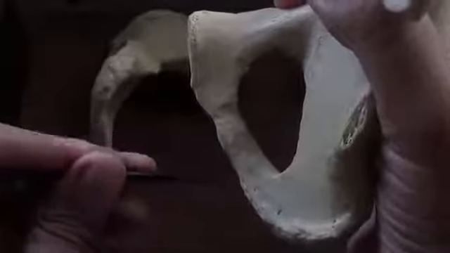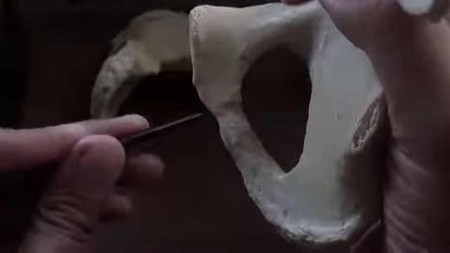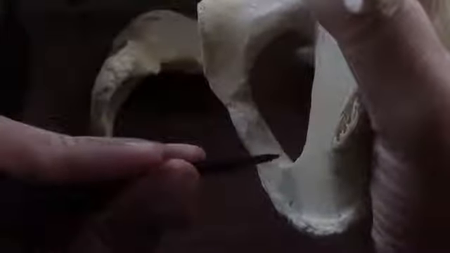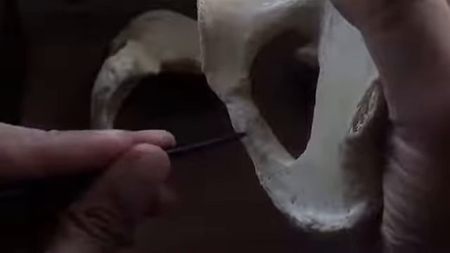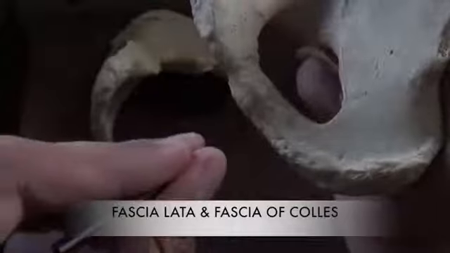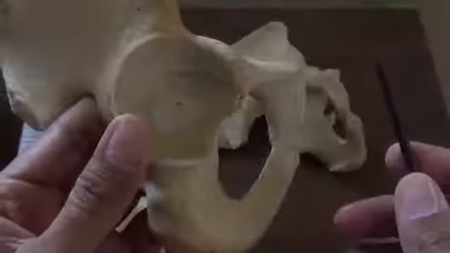So if we revise the structures attached to the inner aspect of conjoint ischiopubic rami from above downward, the structures are obturator membrane to the upper border, then beyond that obturator internus, superior fascia of urogenital diaphragm, sphincter urethrae and deep transverse perineal muscle, the inferior fascia of urogenital diaphragm or perineal membrane, the crus penis or crus clitoridis, ischiocavernosus muscle, superficial transverse perineal muscle, and to the lower border, crus of penis, fascia lata of thigh and fascia of Colles of perineum.